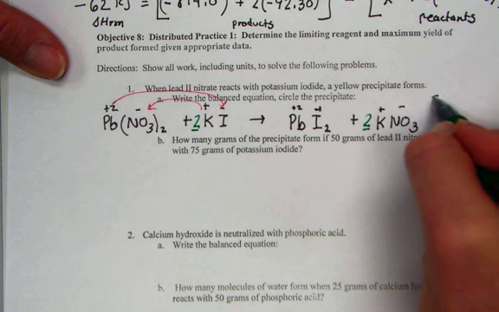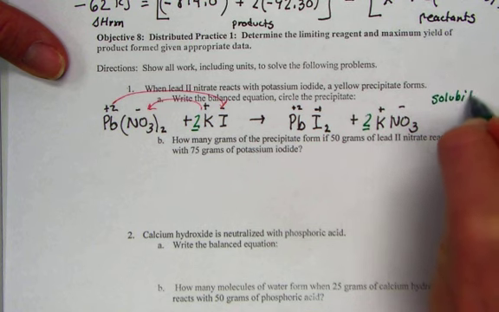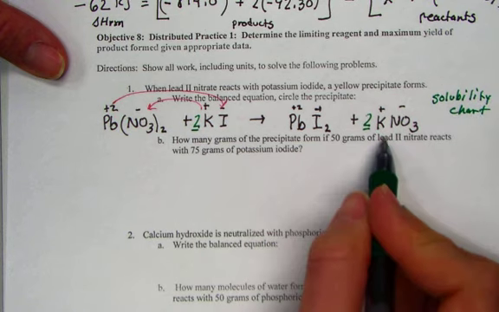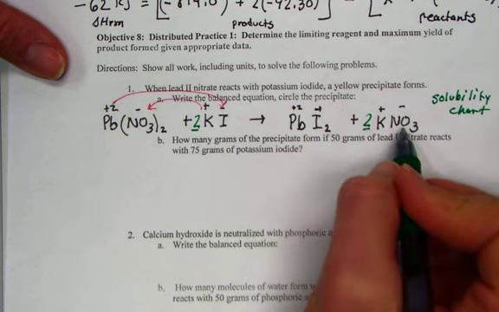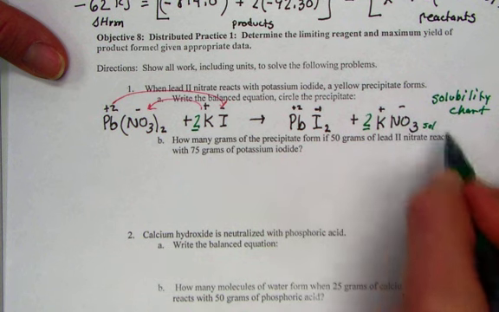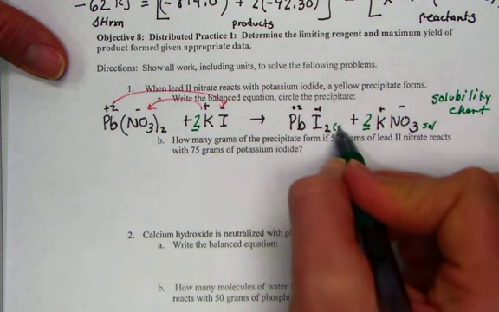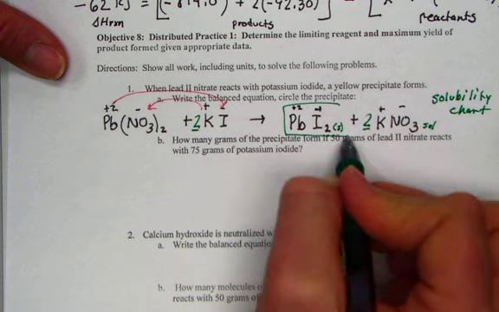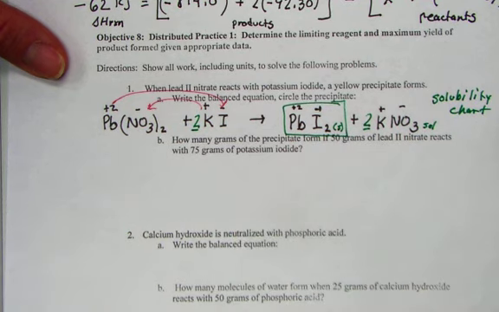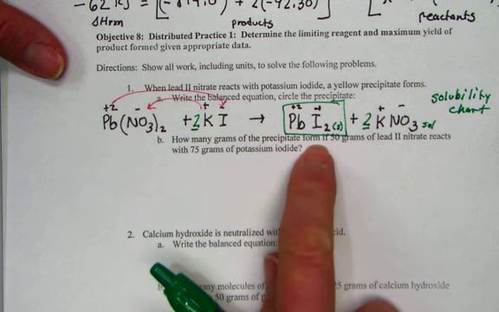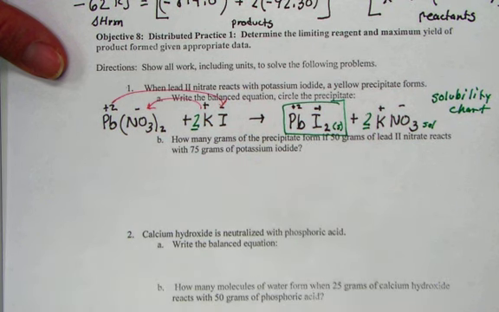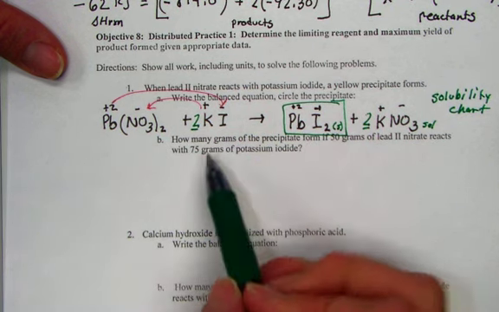Using the solubility chart hanging above our classroom door, we need to find either of these two to be the solid precipitate. Potassium nitrate, according to our chart, is soluble. According to our chart, lead 2 iodide has that red sign with it. It would be the insoluble precipitate. So here becomes the target as we go forward and look at our question.